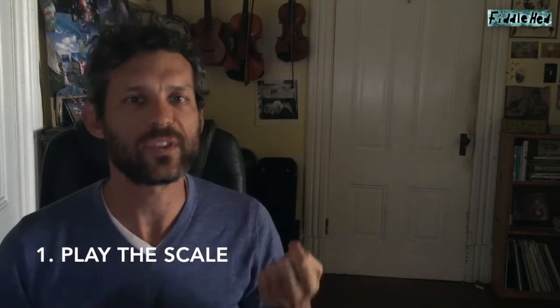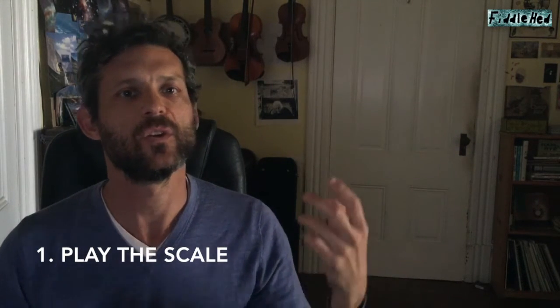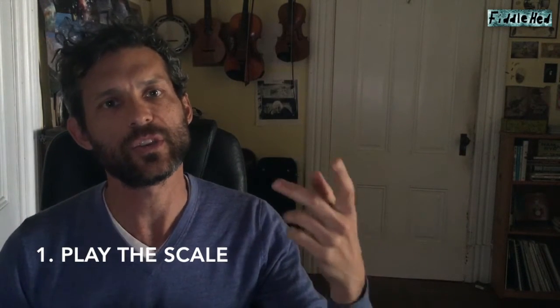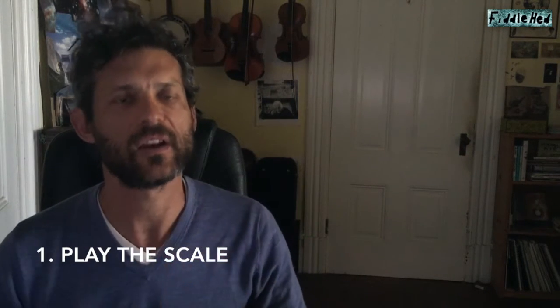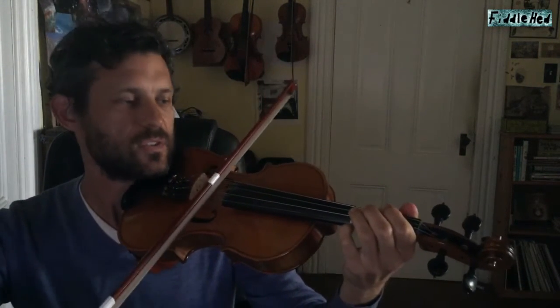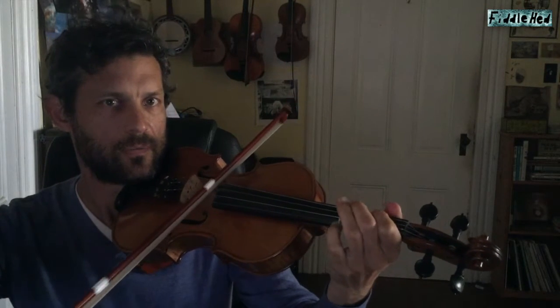So the first thing, if you want to play on a song, is to play the scale of the song. Find out somehow what the key of the song is. Maybe who you're playing with will know the key or something. Just find out. So in You Ain't Going Nowhere, it's G. So a great start is to just play the scale. So you play the.